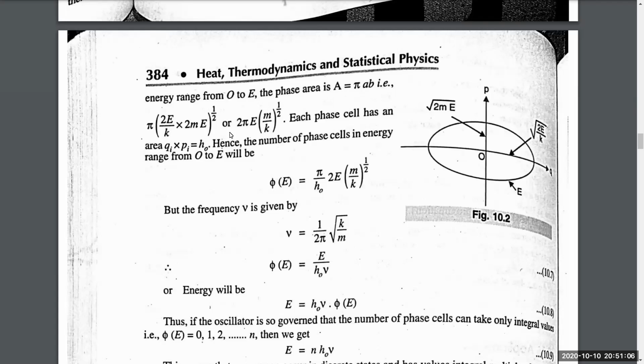Now the area under this ellipse is coming out to be 2 pi E under root of m upon k. This thing we need to remember. And then each phase cell has an area of dqi into dpi equals h naught. We have been studying this, dqx into dpx equals h naught. So we are considering this as a phase cell.